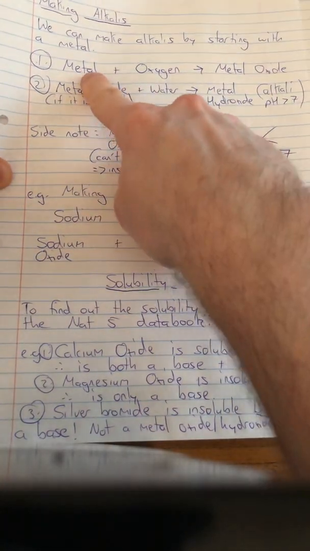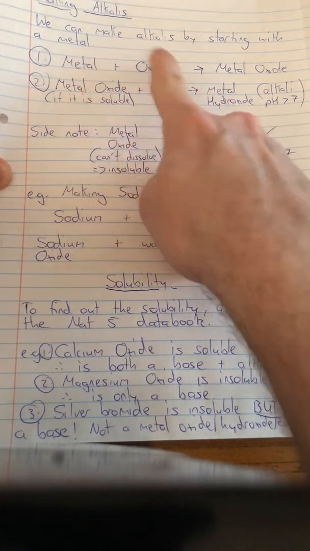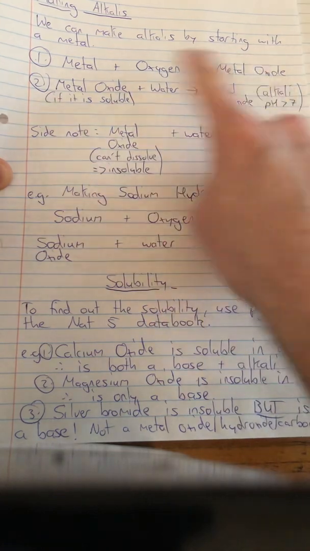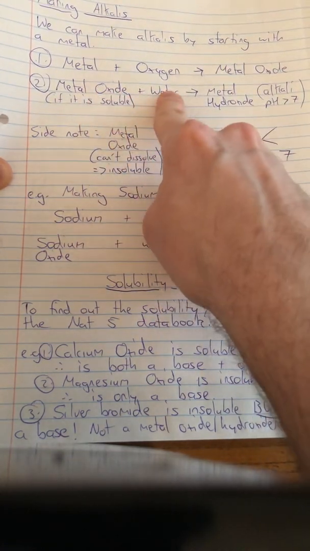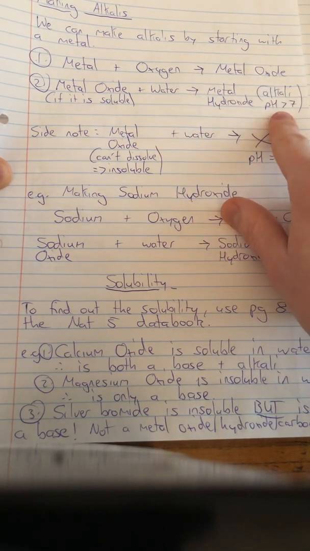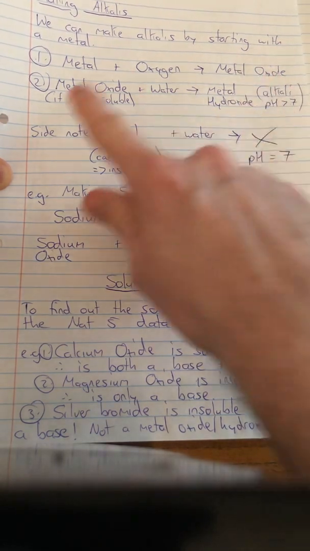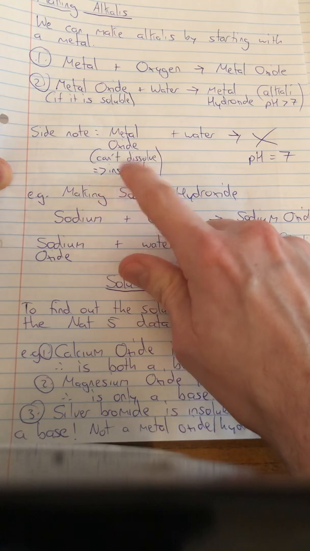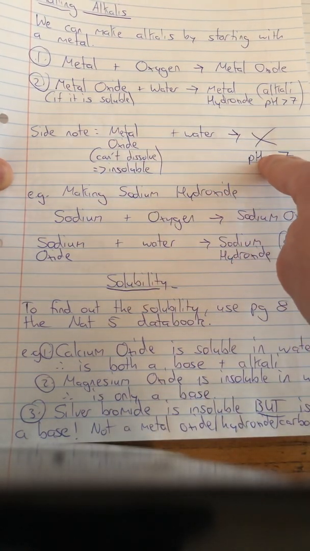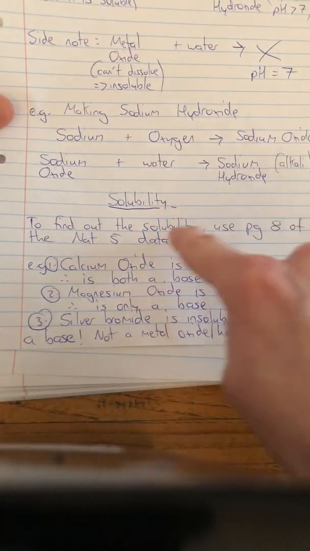Instead of taking non-metals, we take metals and burn them to get a metal oxide. We dissolve the metal oxide in water, and if it's soluble, we get a metal hydroxide and the pH is greater than 7. If it's not soluble, nothing happens to the pH, it remains 7. You need to know that. Data booklet, page 8, and you can find the solubility of all that.